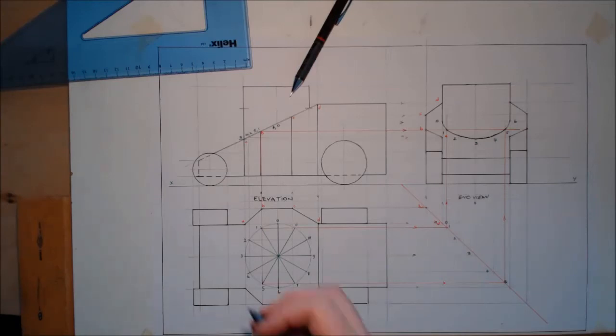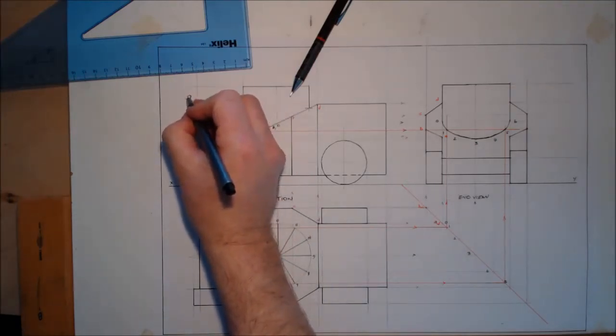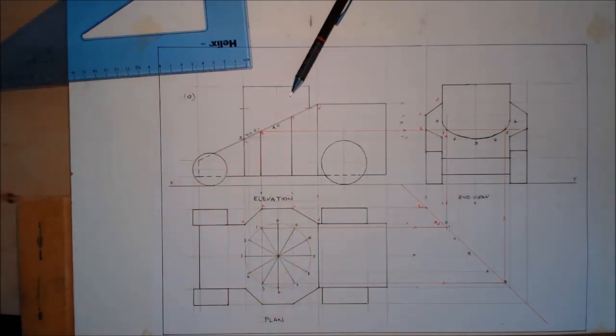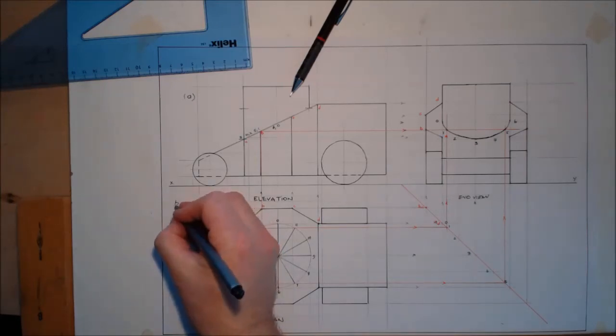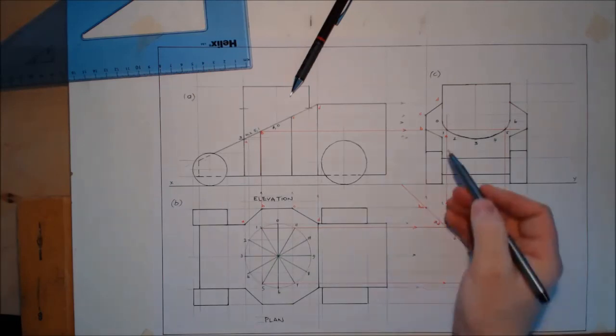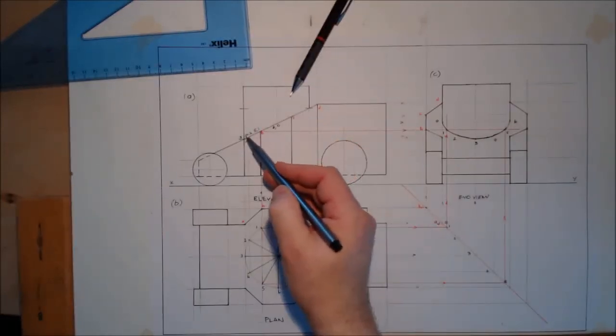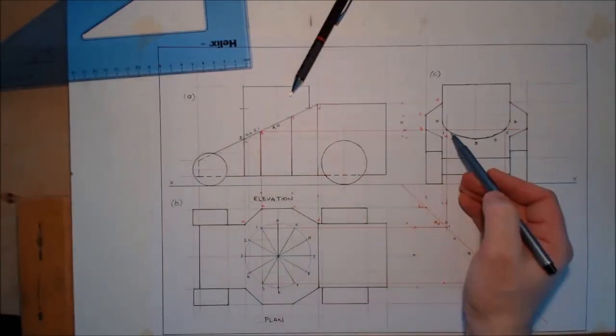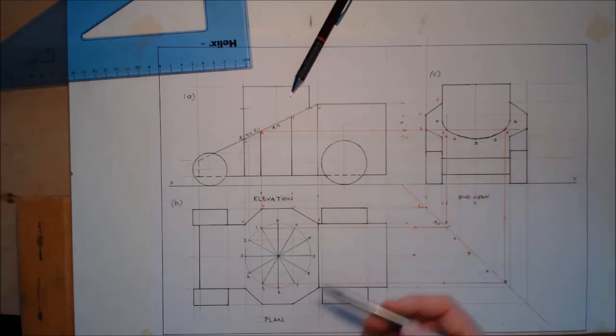Okay, so part A was draw your elevation. Part B was project the plan. Part C was to draw the end view. And we have shown that that surface there of the cylinder is cut by a sloped surface, which gives us, at the front, it gives us an ellipse. And you're going to continue that and finish that drawing at the back.